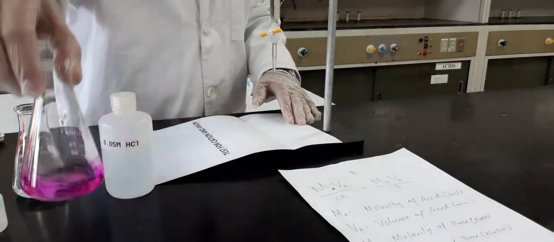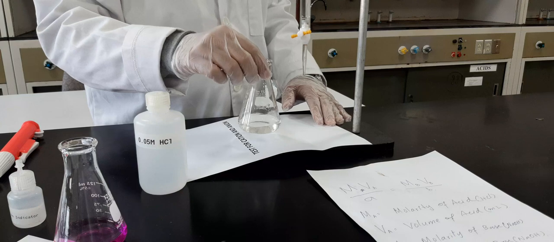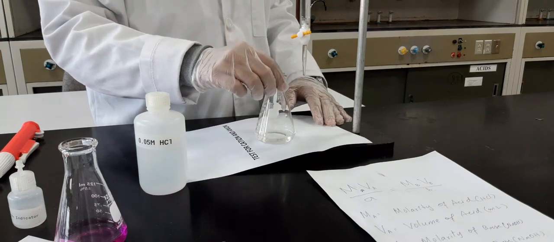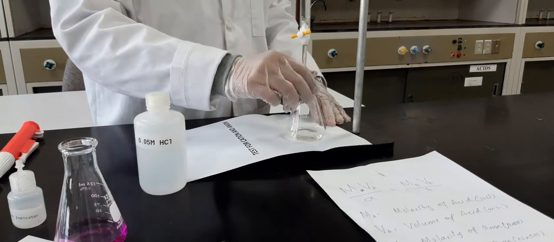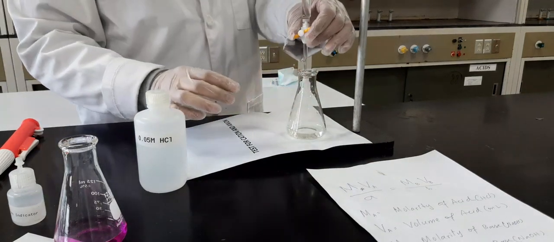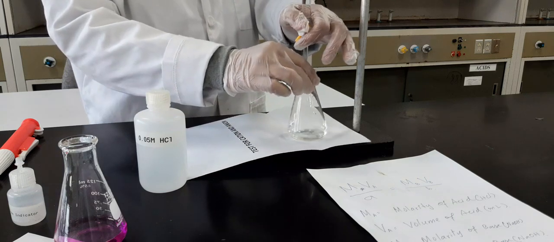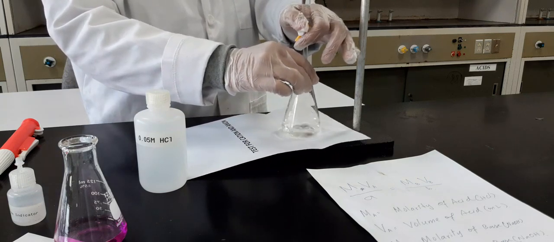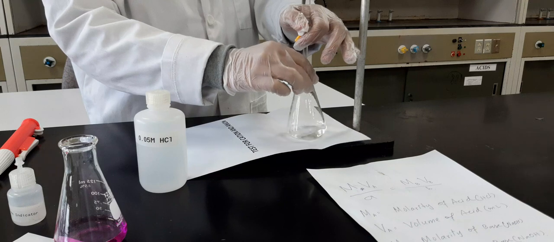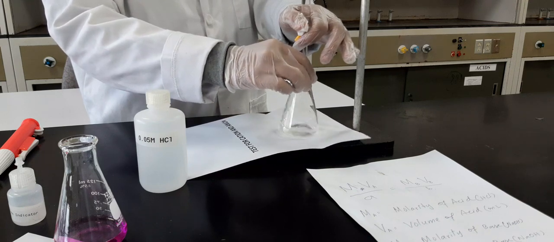Now you finish this one, then go for the second conical flask, because you have to repeat this experiment at least 3 times, and you will take the average volume of the base. Now we'll put it there. We start from 4.5, you know it already. Let's start the titration again, a little bit faster because I know the volume, but the main thing is I should look at the color change, not the volume, because I will stop the titration when I see a permanent color change.